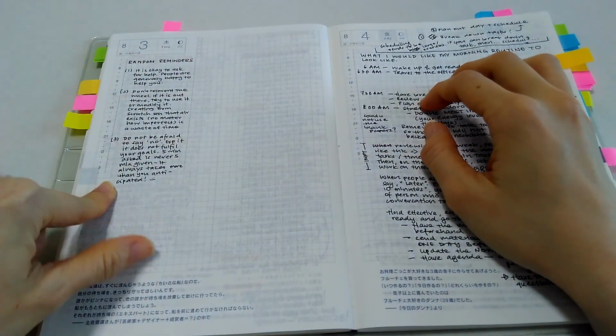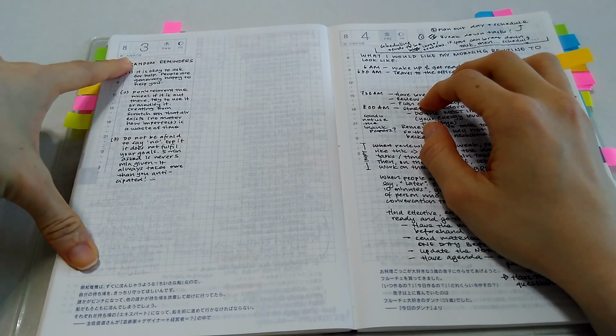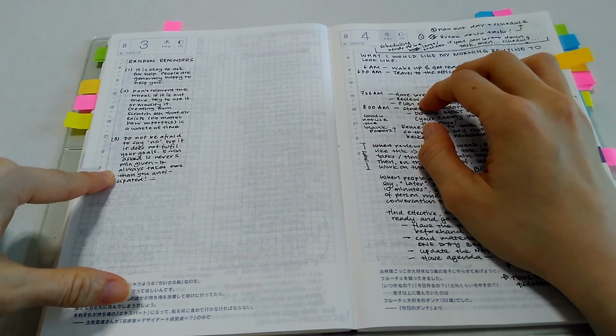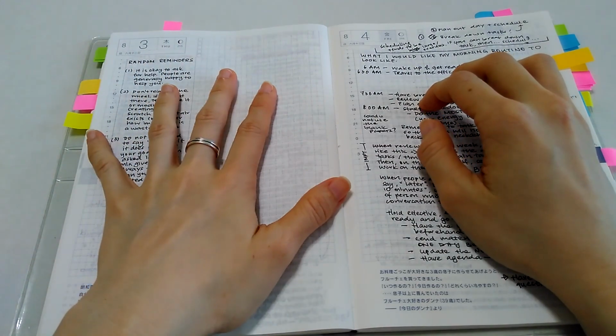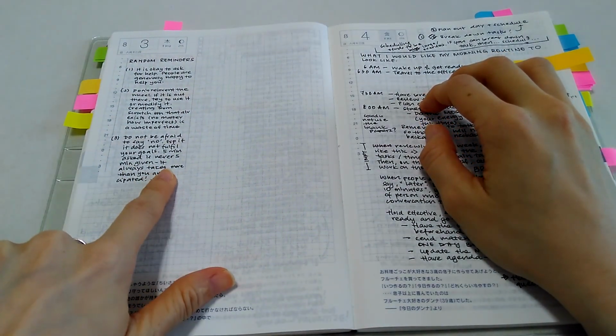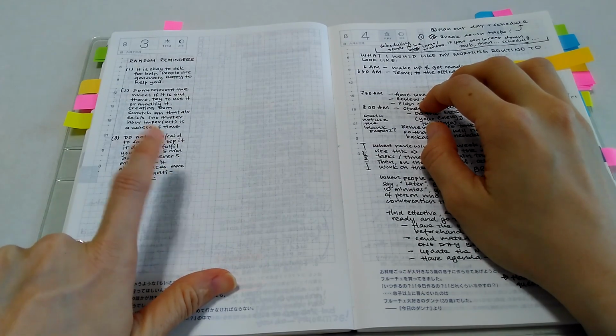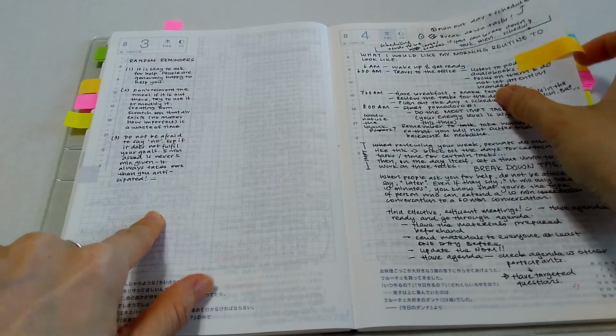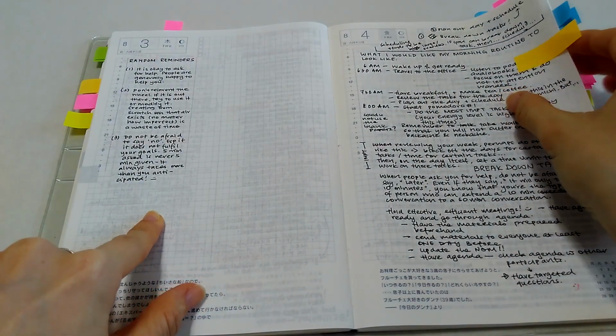Sometimes I write some random reminders to myself. For example, it's okay to ask for help, don't reinvent the wheel, don't be afraid to say no, things like that. I have a problem of saying yes to a lot of things, so I thought that it would be good to write these reminders down. Sometimes I refer to them as well.